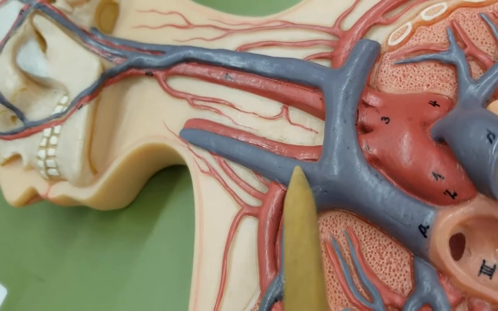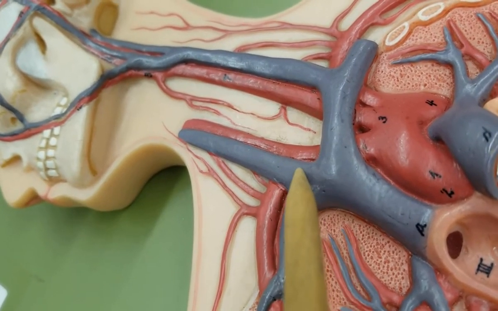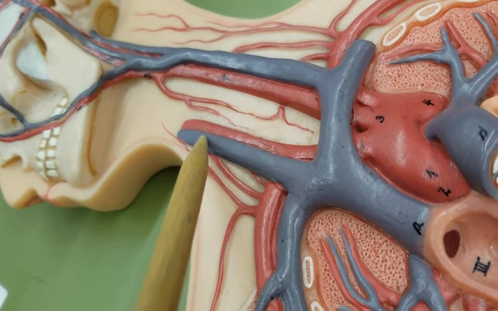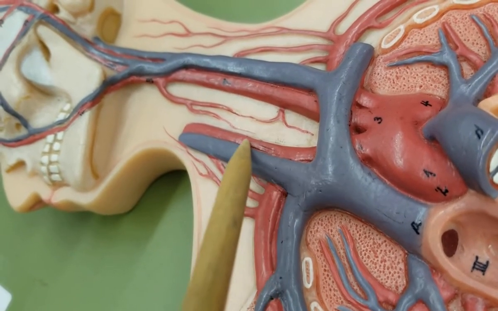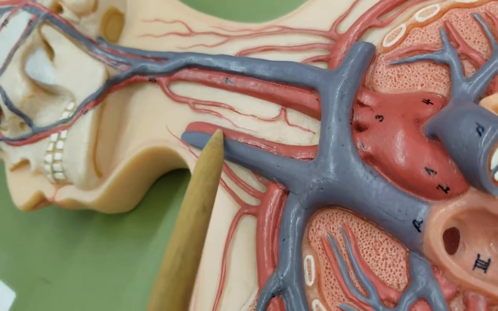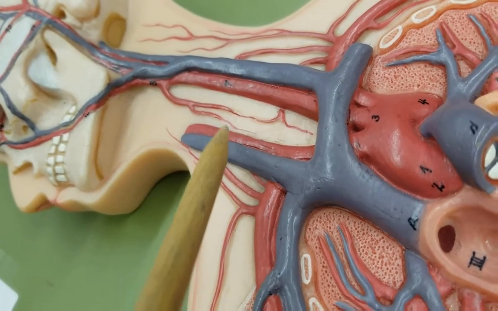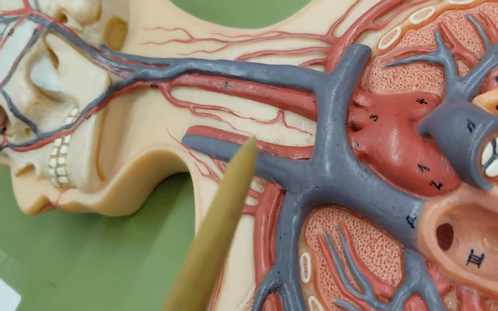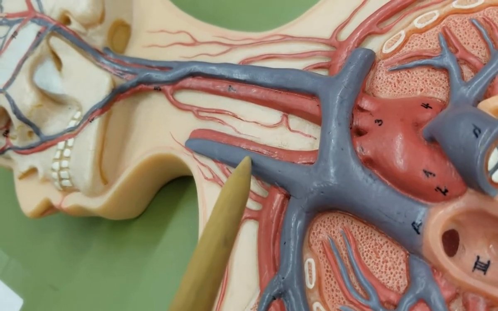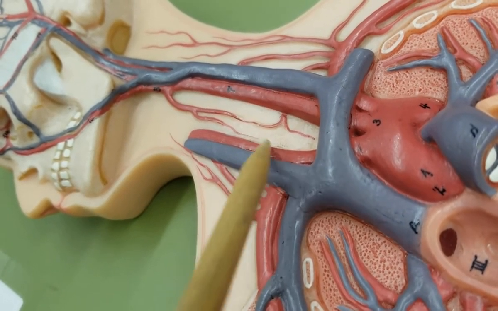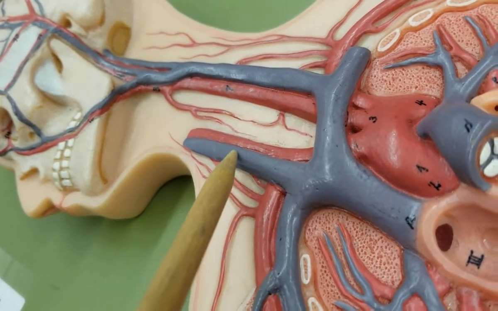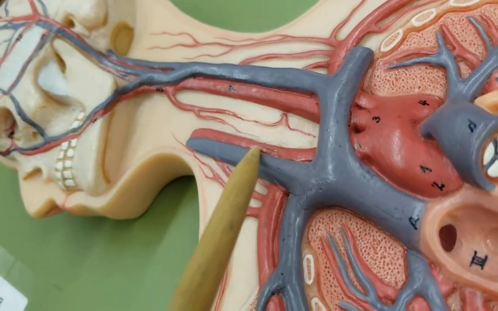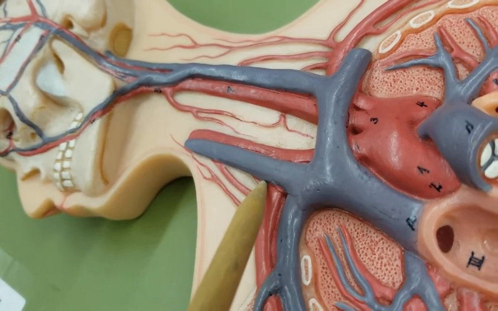It's just a little short, fat trunk before it divides into the jugular vein. Now, instead of the carotid vein, this is the common carotid artery, right? So we have the carotid artery, but the jugular vein. So these names are different. They're each other's match, but the names are different. Here's the jugular vein. Common carotid artery, jugular vein.